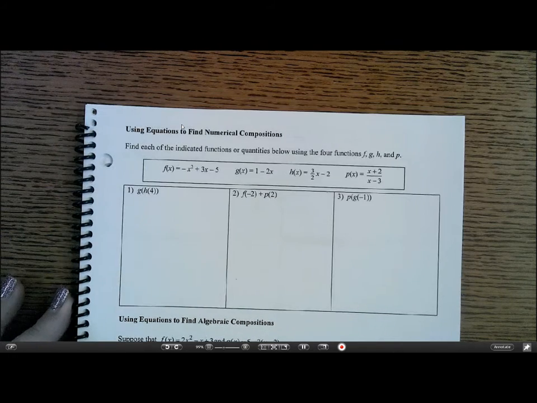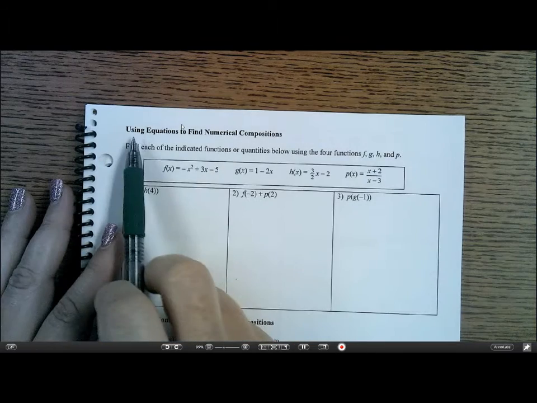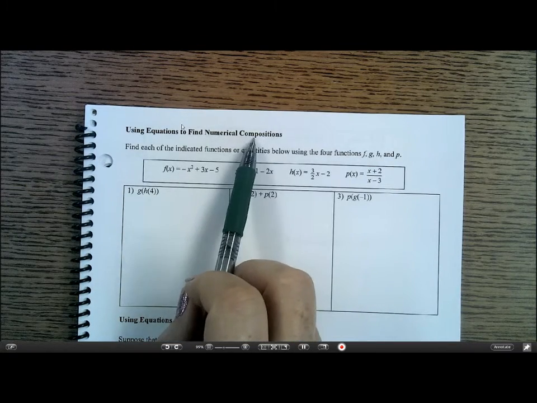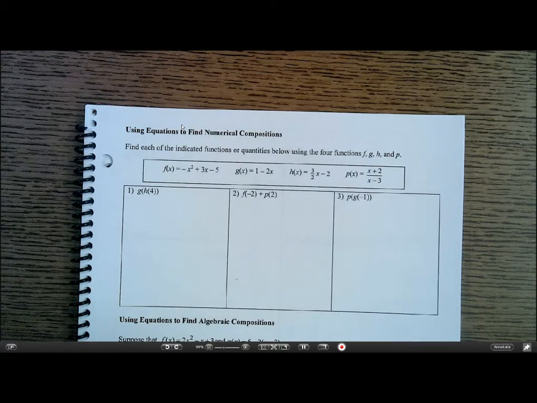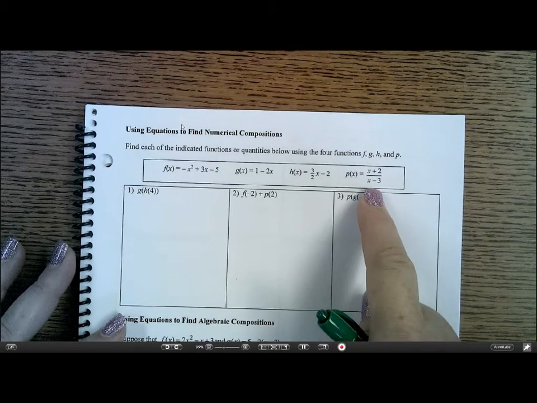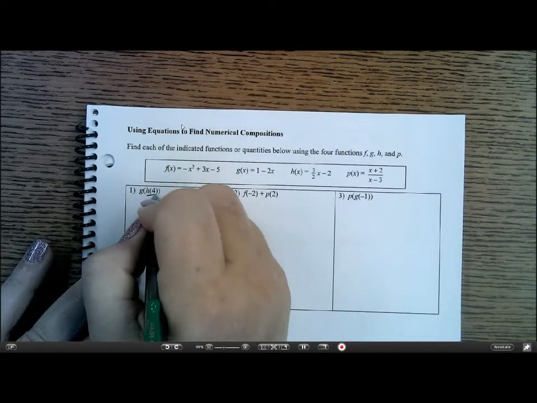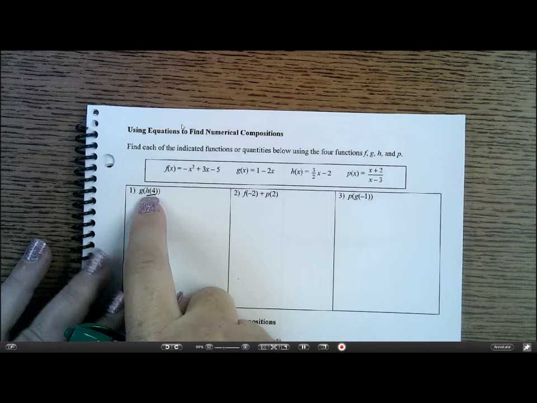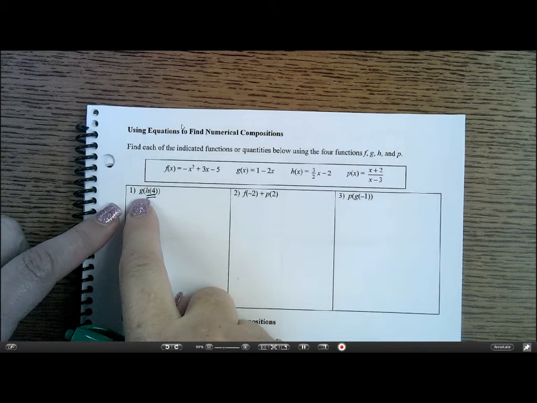I'm not sure what the issue is here, but now we're going to be focusing on using equations to find numerical compositions. So we did the compositions from a table, we did them from a graph, and now we're going to be utilizing equations. So what this simply means is when the x is 4 into the h function, you evaluate that, and then you're going to get a y value, and then we're going to plug it into the g.